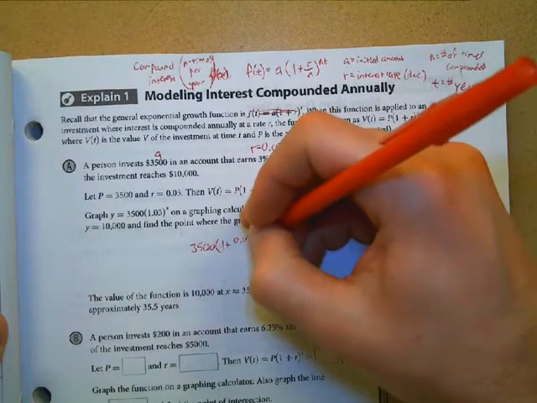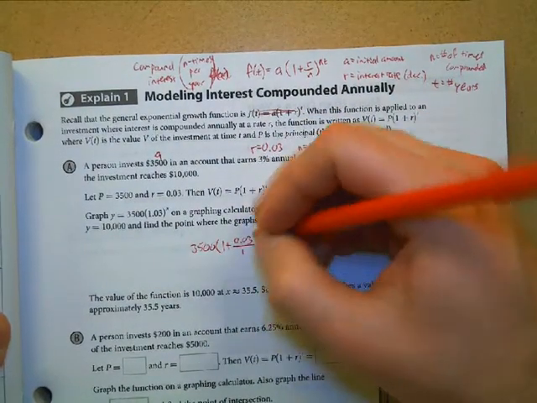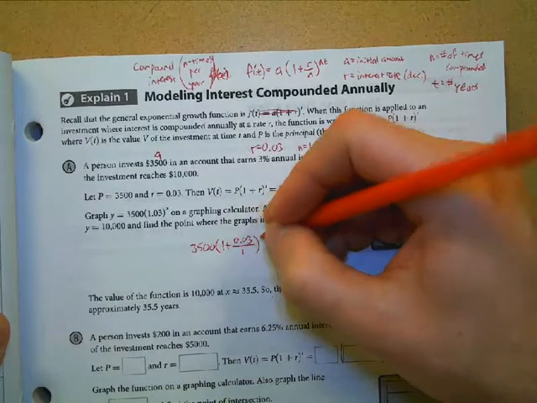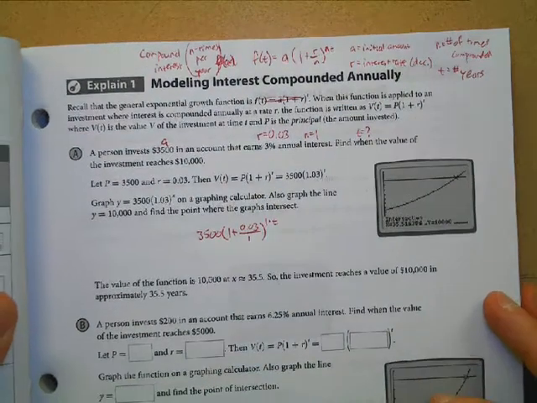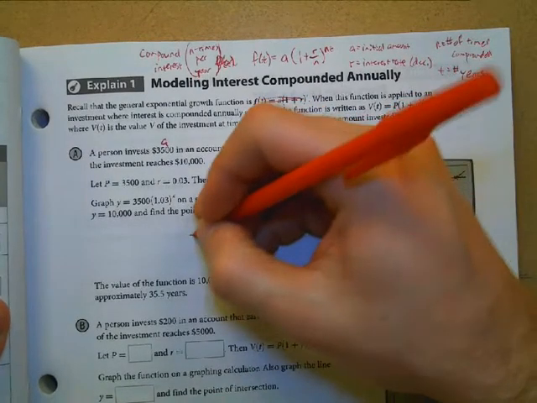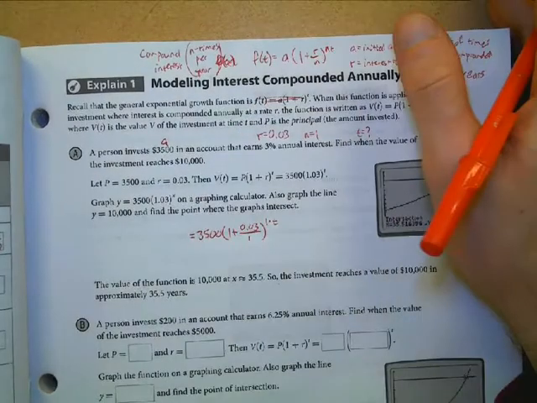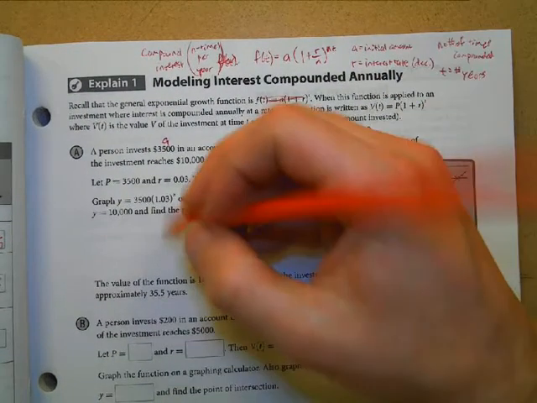Again, you won't have to memorize this formula, but you'll need to know how to use it. What do we want this to equal? 10,000.